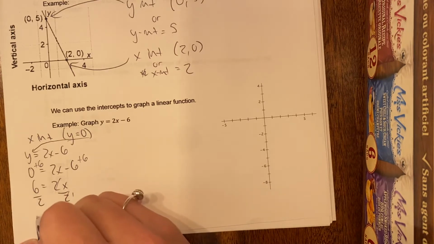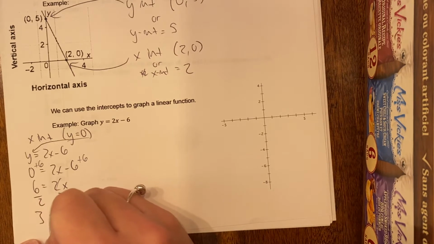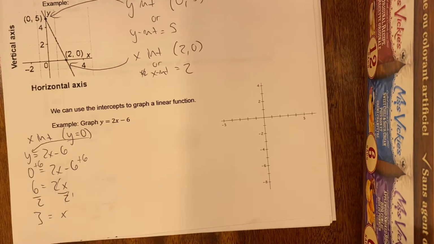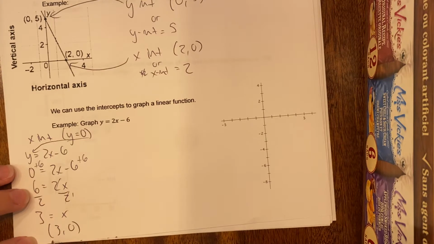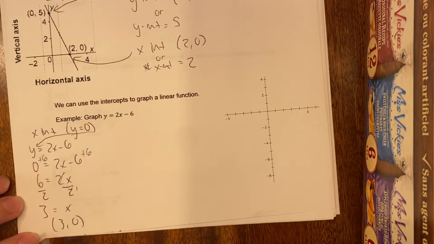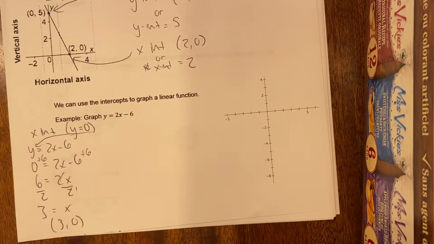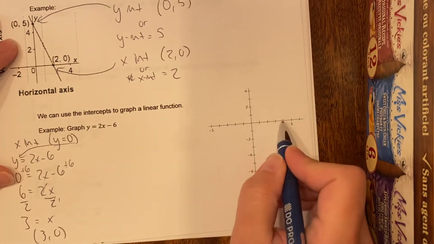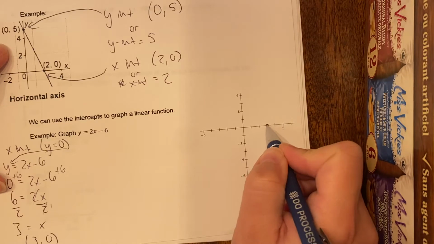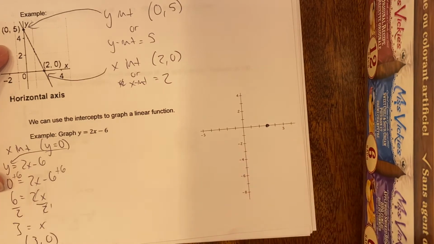On the left we get 6 divided by 2 is 3, so x equals 3. So I have a point (3, 0). When y is 0, x is 3, and I have an x-intercept. Let's put that on our graph over here. So 3 to the right and nothing up, we're right on the x-axis. There we go. That's my first point.